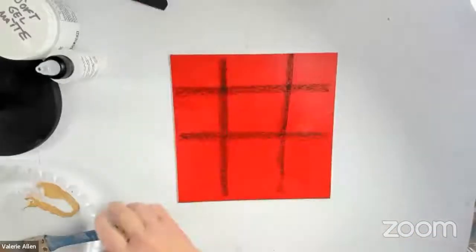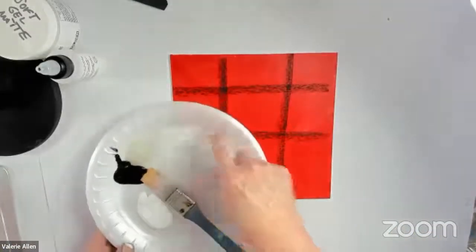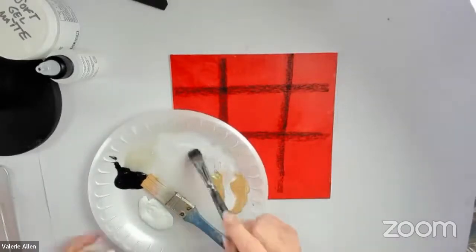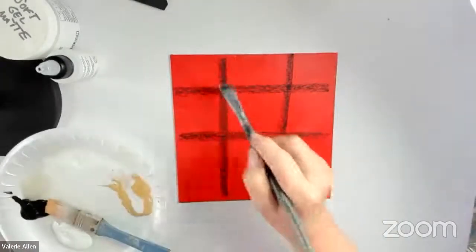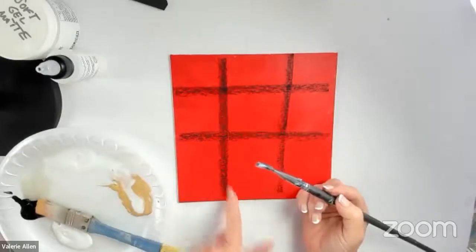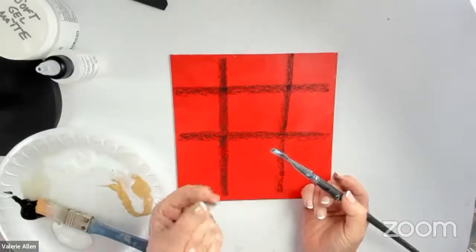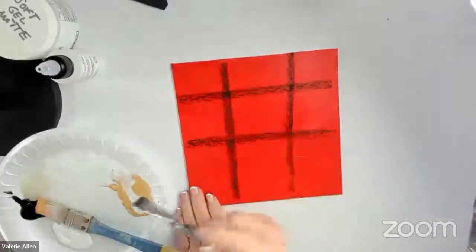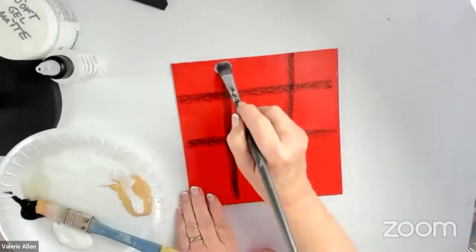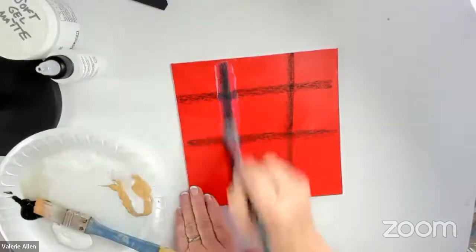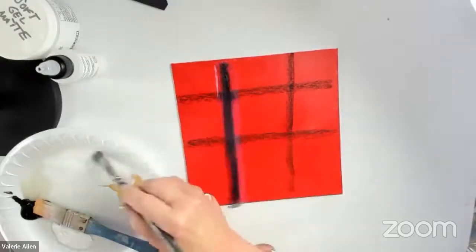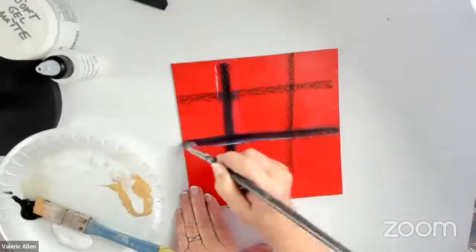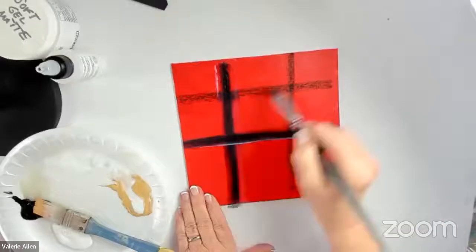Okay. Now on this palette, I've prepared some of that gloss medium. So I want to set it, but I don't want to spray it. I want to get a very painterly look with this. So let's go with some paint, which is the gloss medium, which will dry completely clear.